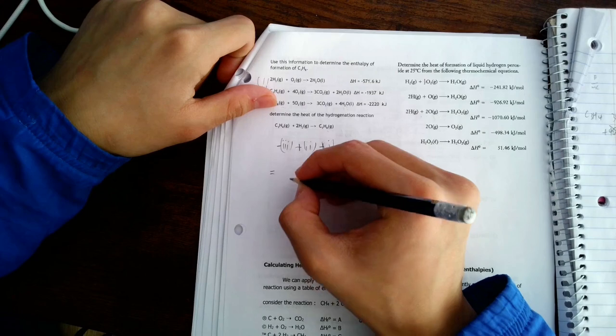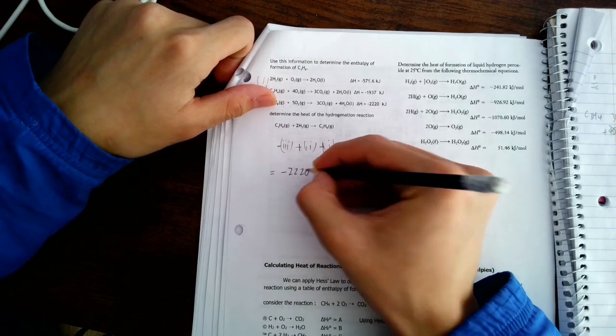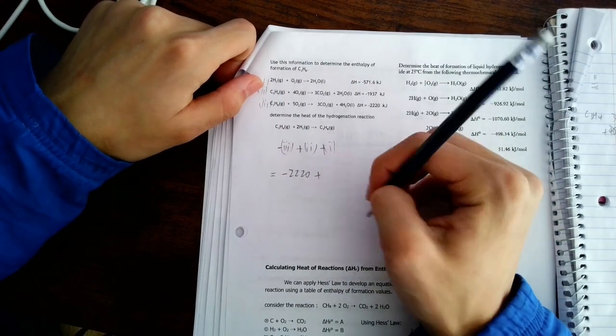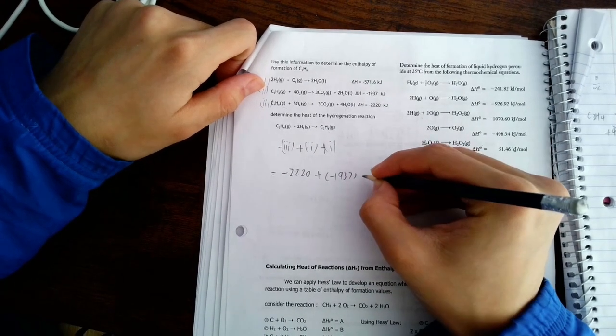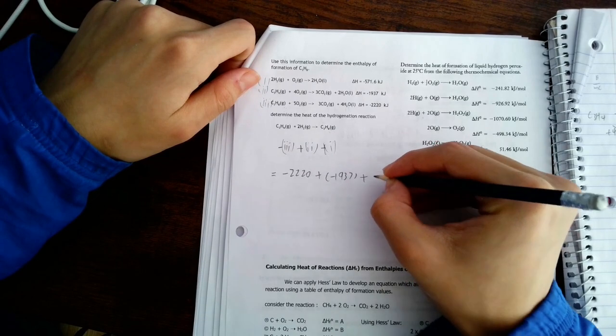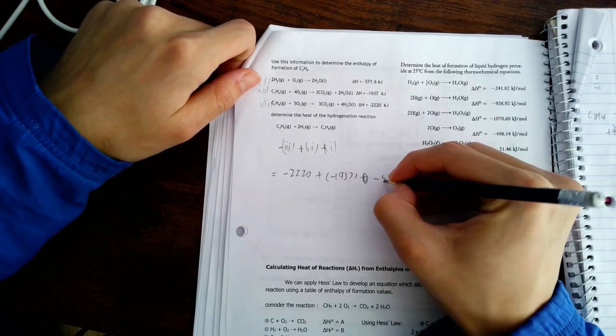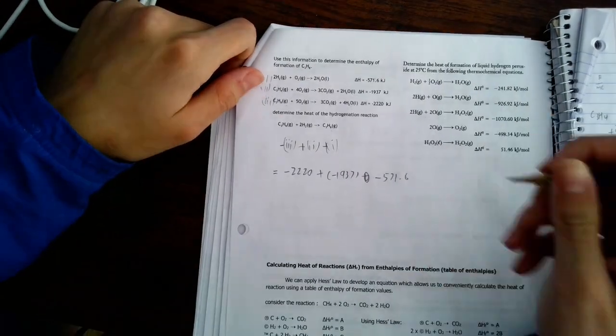And let's do some calculation here. 2. And subtract this.